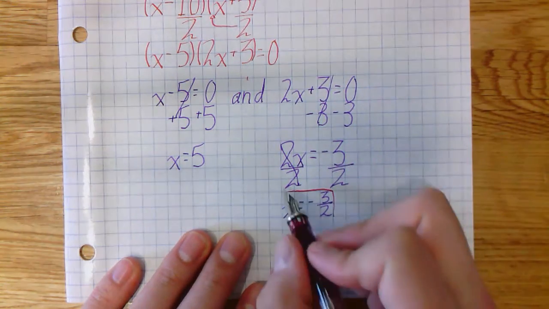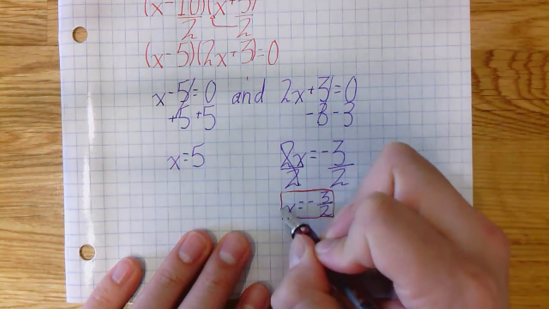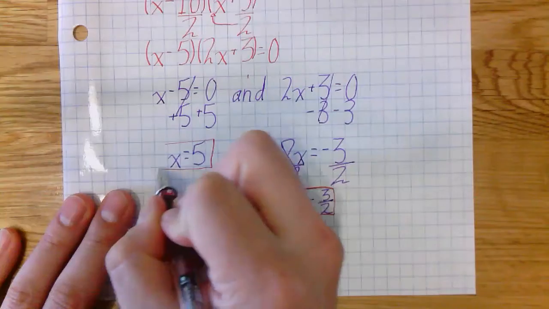Ooh, that's a cool effect. Probably can't do it again. Nope, sure can't. And then that's one of the answers.